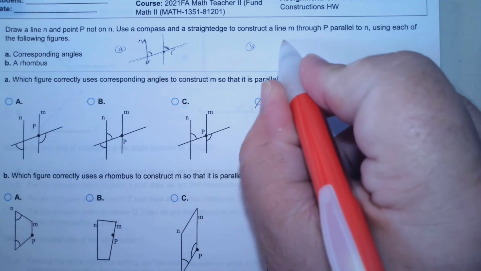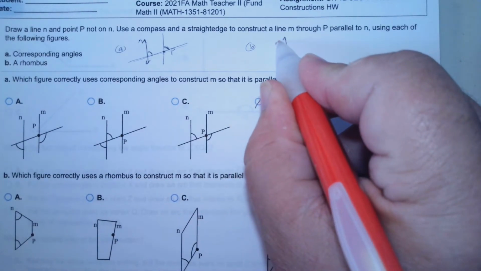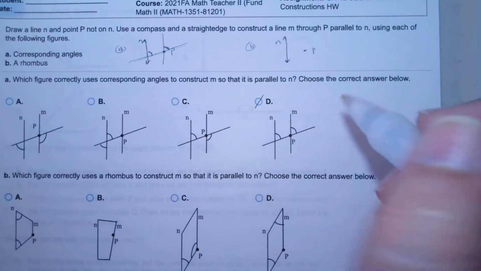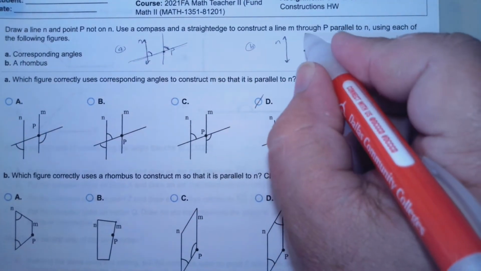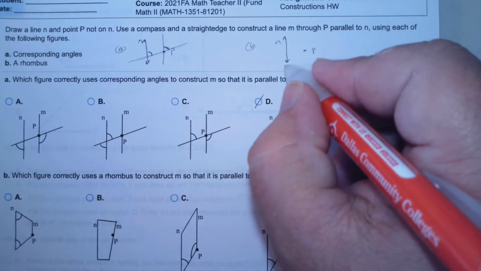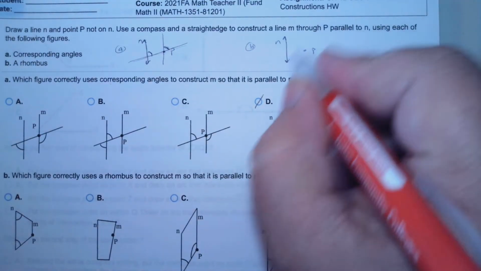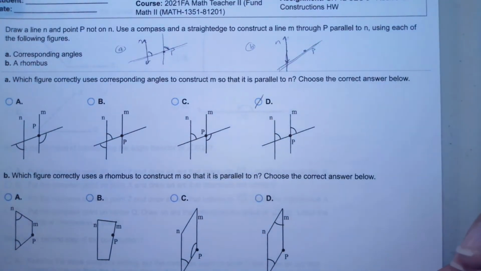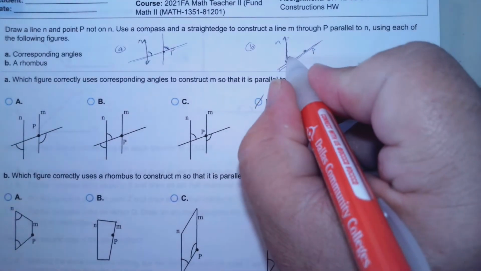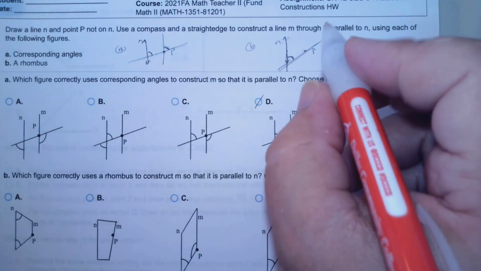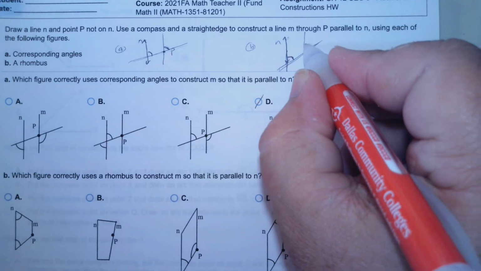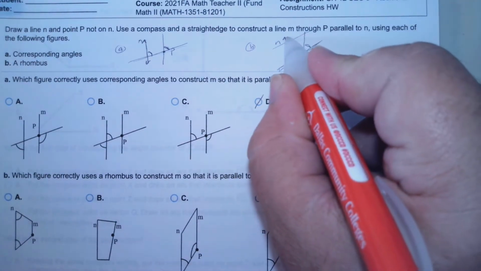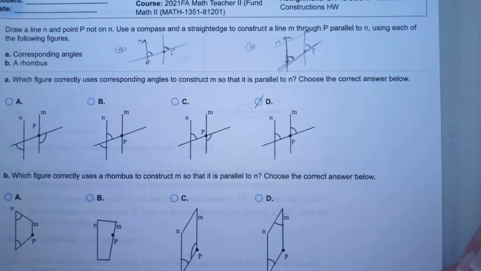This is B. Here's line N. Here's point P. So what I would have to do is draw any line through N and through P. This angle here not only has to be the angle there, but if we drew a parallel line, that angle has to be the same up there.